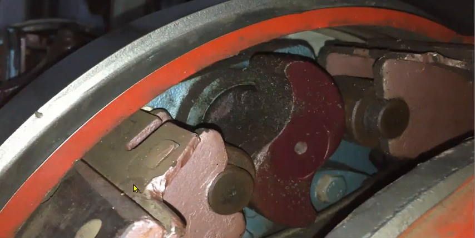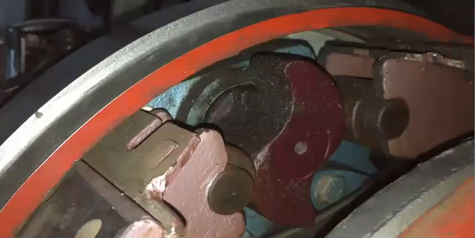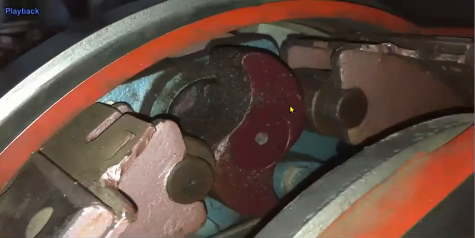So this S-cam is moved, or it is rotated in a particular angular direction, and hence the force is applied to these brake shoes, and the brake shoes will move in the outward direction, and they will apply a pressure or force on the rotating drum. So in this way, the air brake system takes the help of the S-cam.